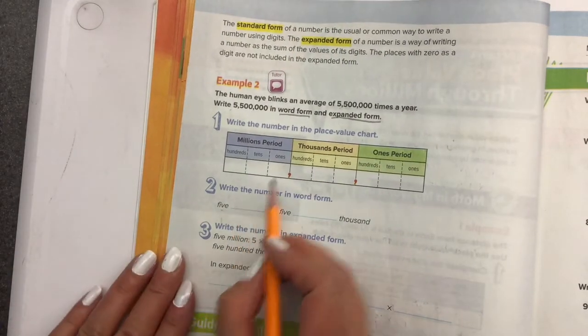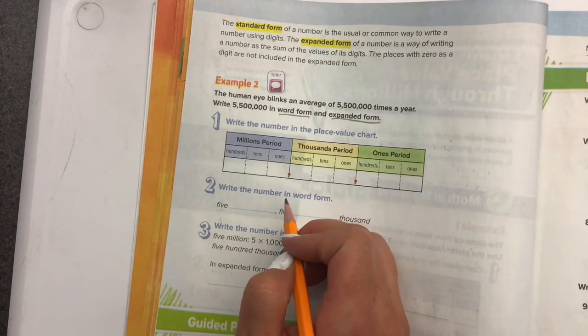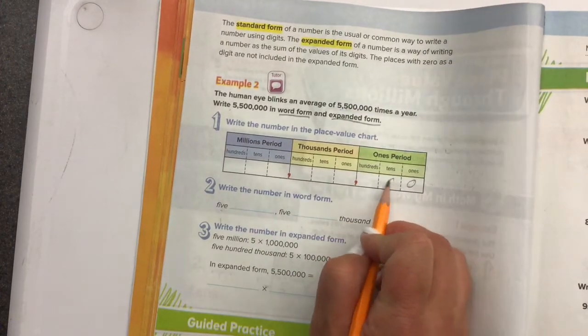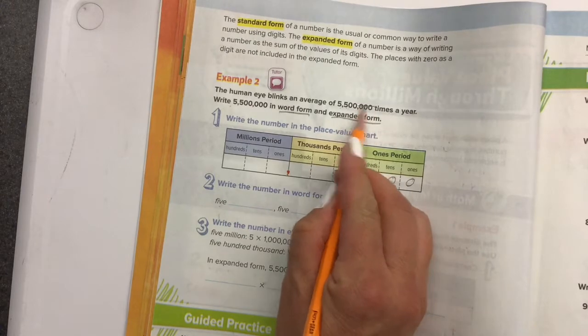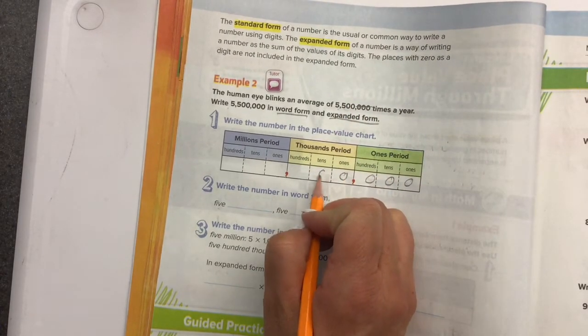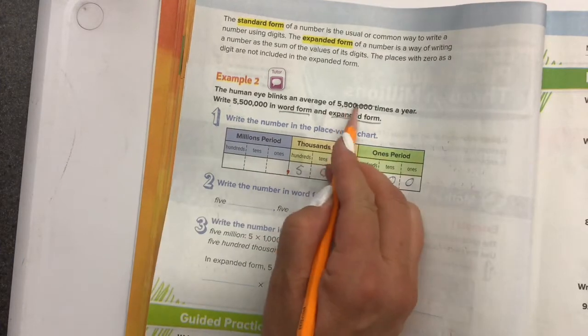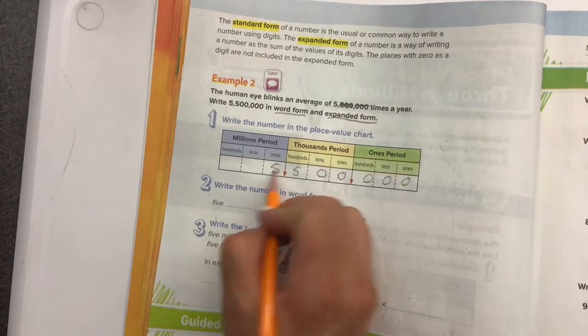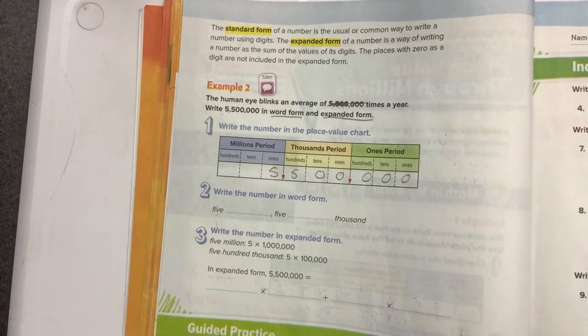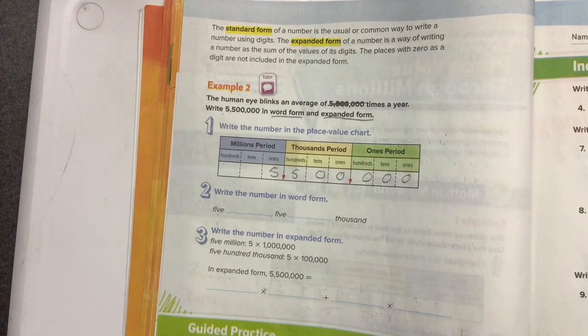Fabulous. Let's begin. So first, let's begin with placing. We can go 1, 2, 3. Okay, I got those. I'm going to get these numbers. 1, 2, and then a 5. And then I'm going to put my 5 there. Okay, I've put a value to all my numbers. So that's what it looks like written out in standard form.